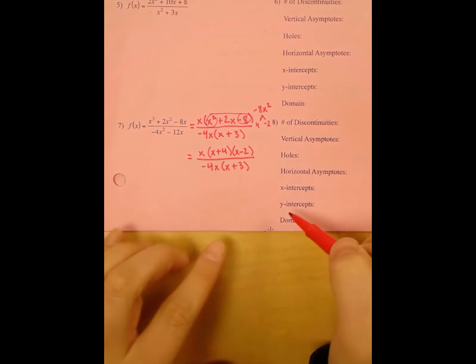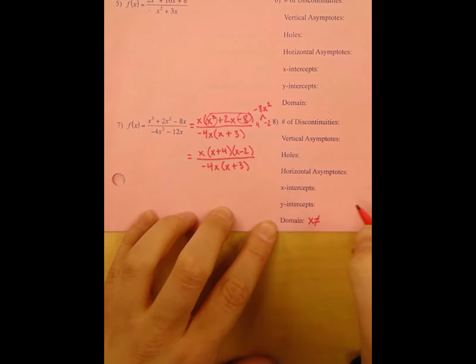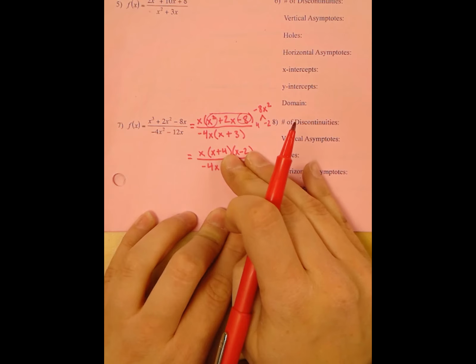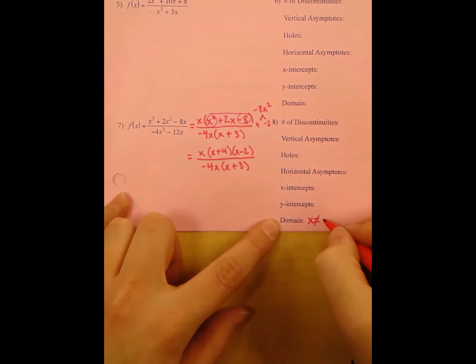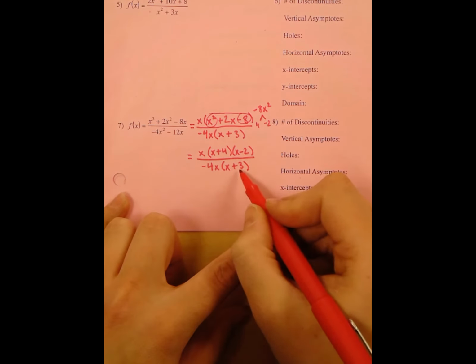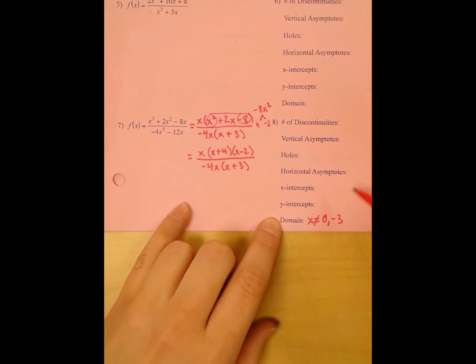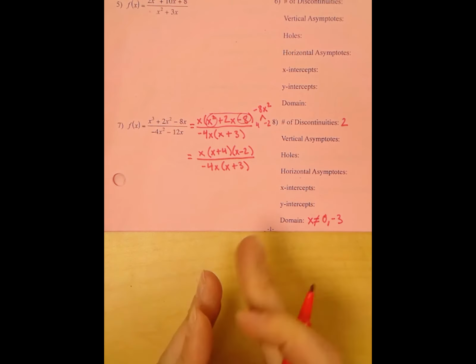I like to start by finding the domain on this. So I know x cannot equal 0 because if I cover this up, I'm saying, all right, what am I going to plug in to make this 0? Negative 4 times what gets me 0? Well, that would be 0. So x cannot equal 0. And now I also know that x cannot equal negative 3. This tells me that I have two discontinuities because I have two spots where there will be breaks in my domain. And so that's a way that you can tell.